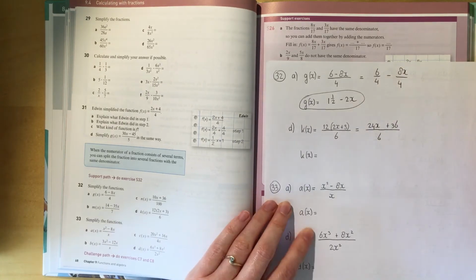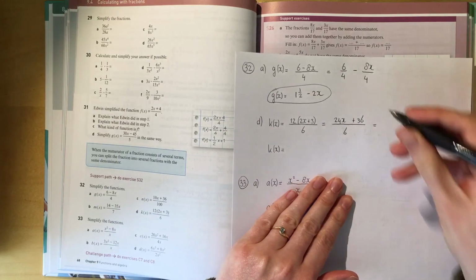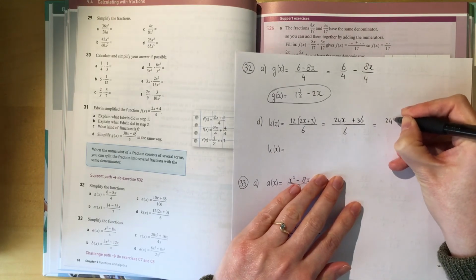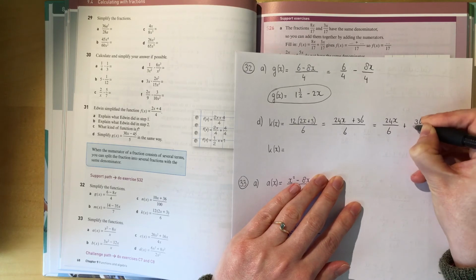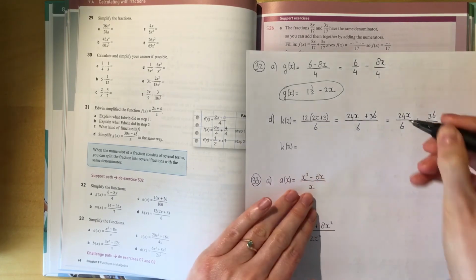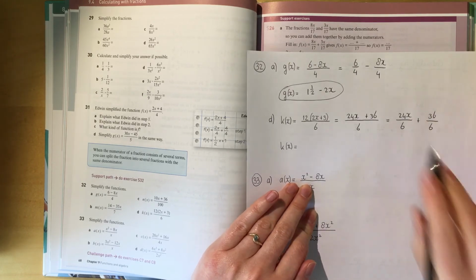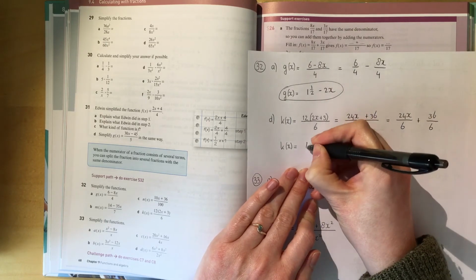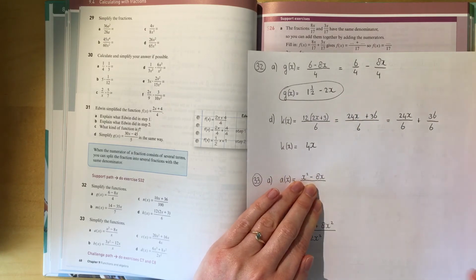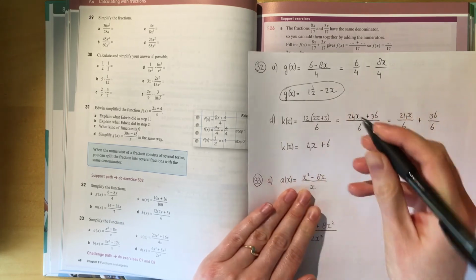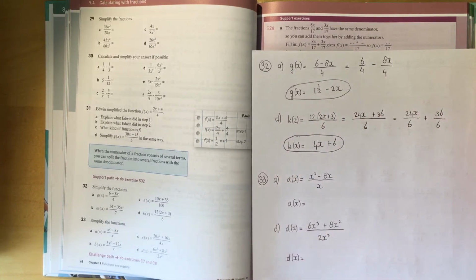Now we have separate terms, so now we can split up this into two separate fractions. 24x over 6 plus 36 over 6. Now 24 can be divided by 6. That becomes 4. So the fraction on the left becomes 4x. The fraction on the right is just 36 divided by 6, which is 6. So this is the simplified version of the function k of x.